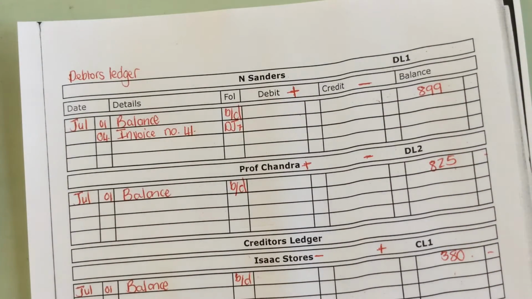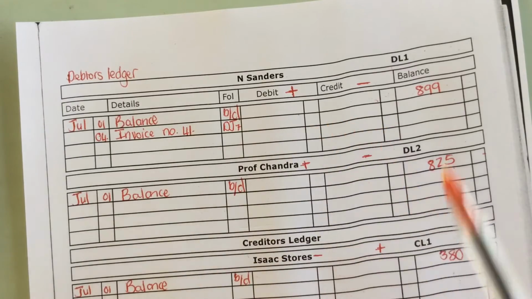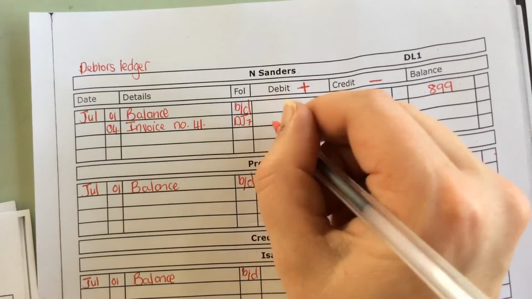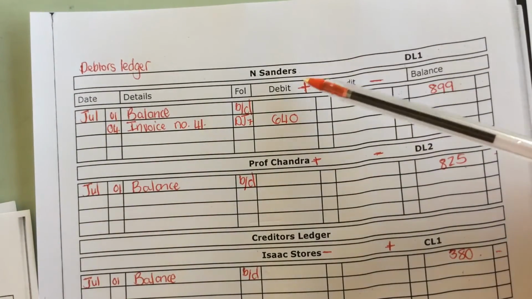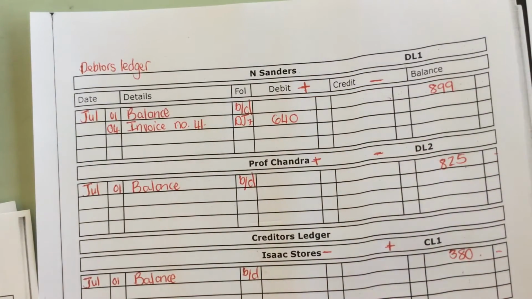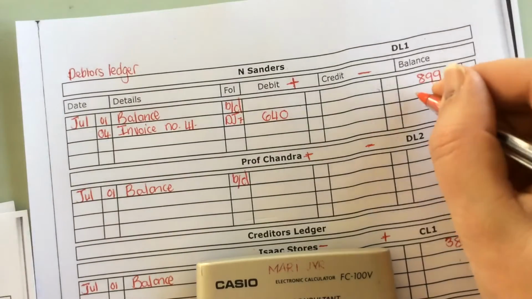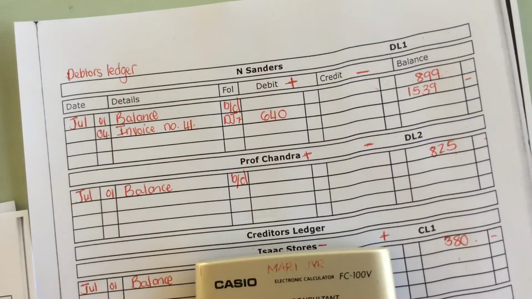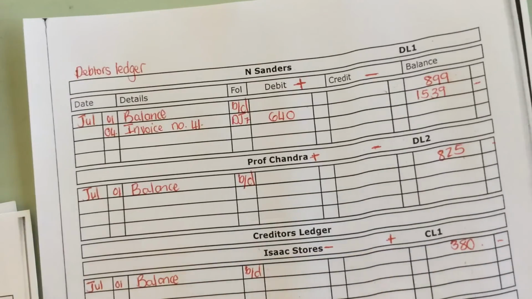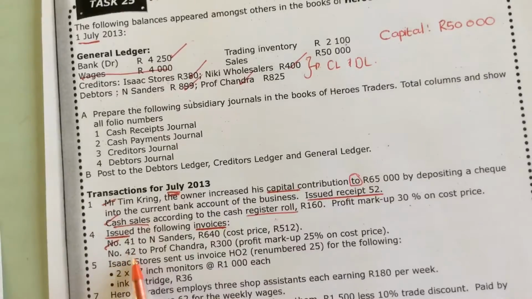Now, if a debtor is buying from me on credit, does he owe me more or less? He owes me more, so you're going to put it on the debit side, and you put the selling price on the debit side. You then take your balance, you add 640, so 899 plus 640 gives you 1,539. Okay. Then we're done with that transaction. We move on to the next invoice for that day.